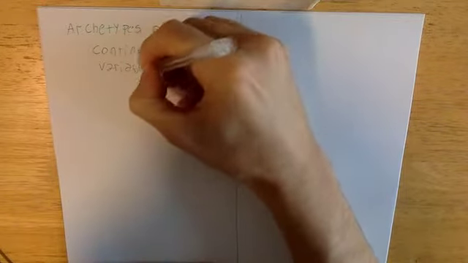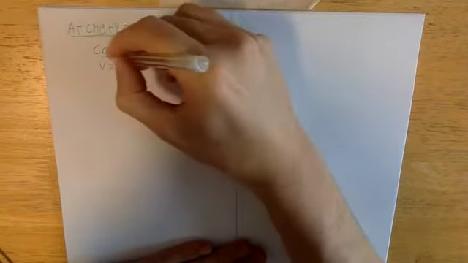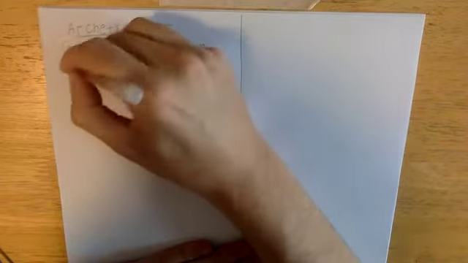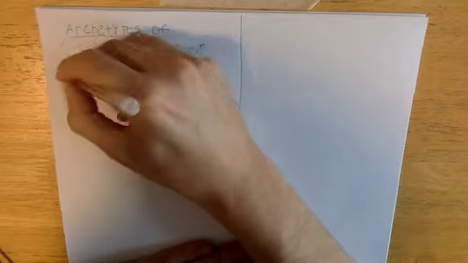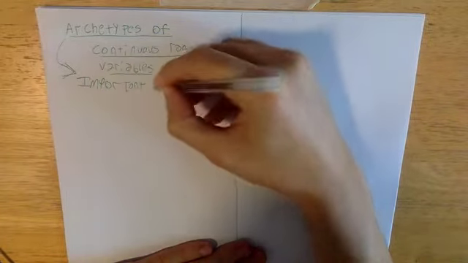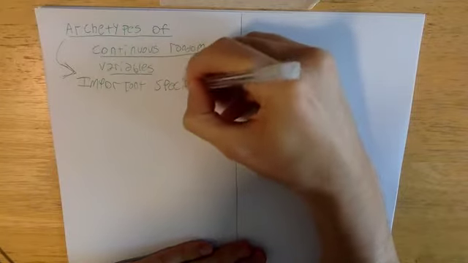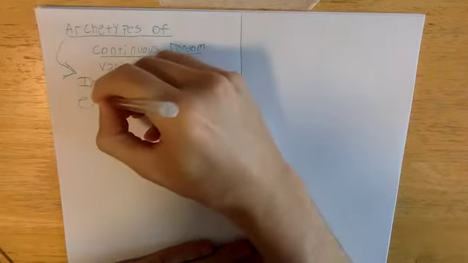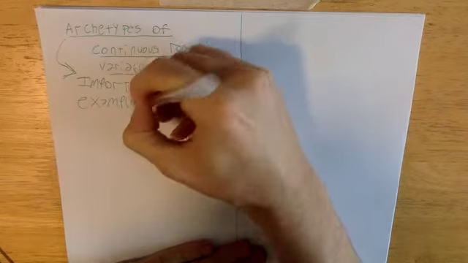What I mean by archetypes are specific examples. So these are important specific examples.